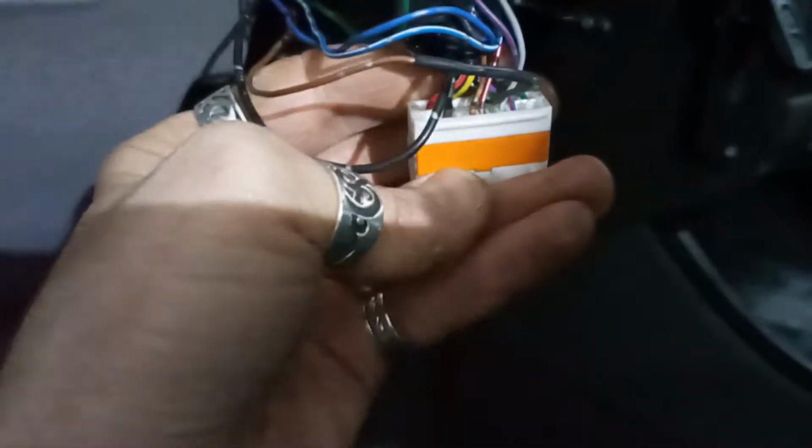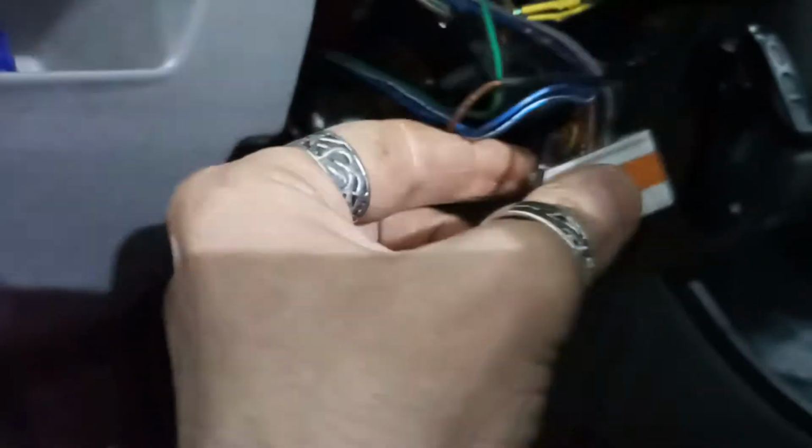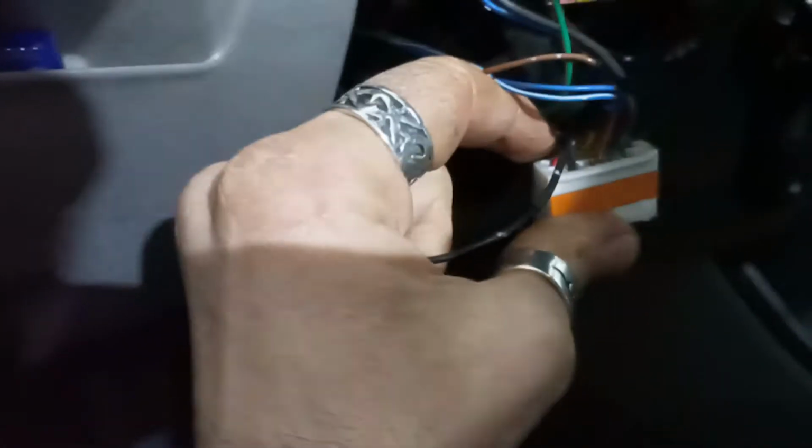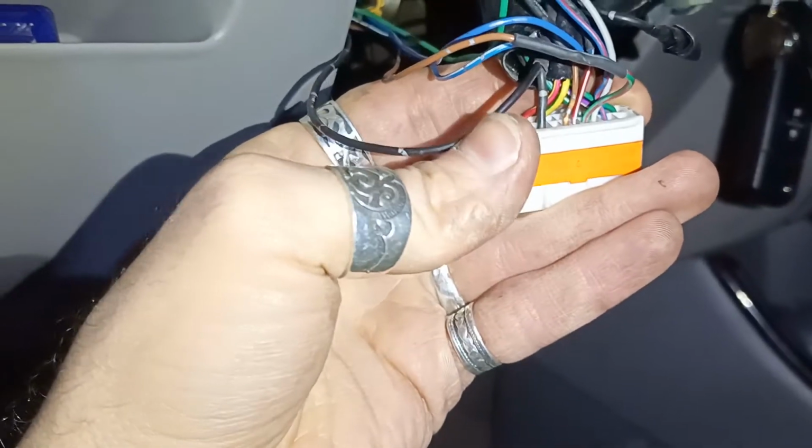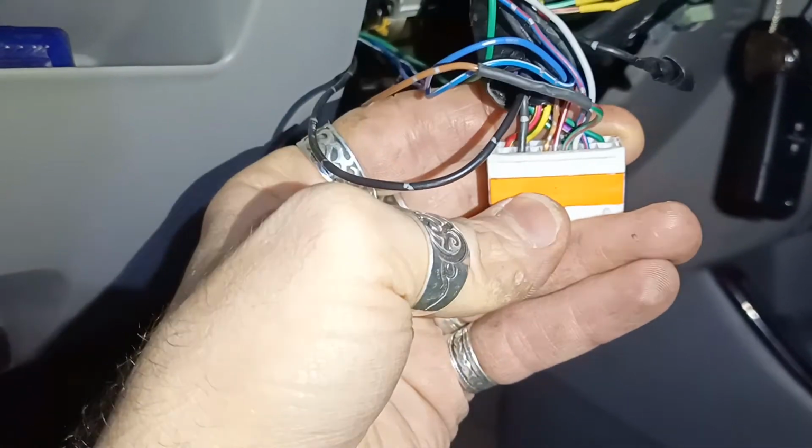So most of those you can find on this connector. You can find the ground here. That's a thick cable. Let me turn on the torch. My battery is not happy anymore. Lots of filming today. So the black one is the constant ground.